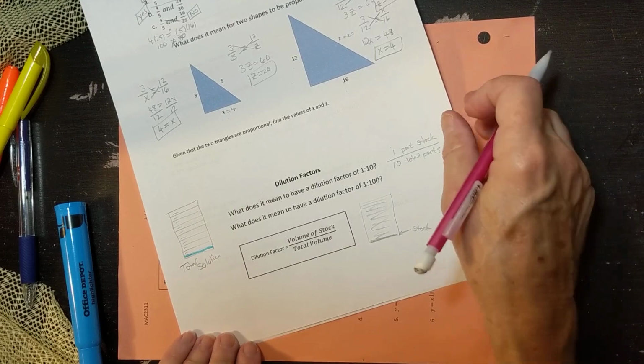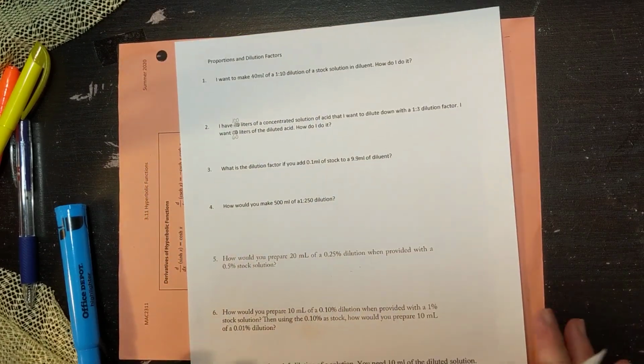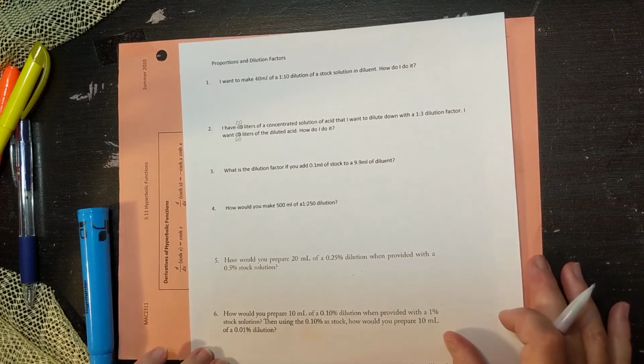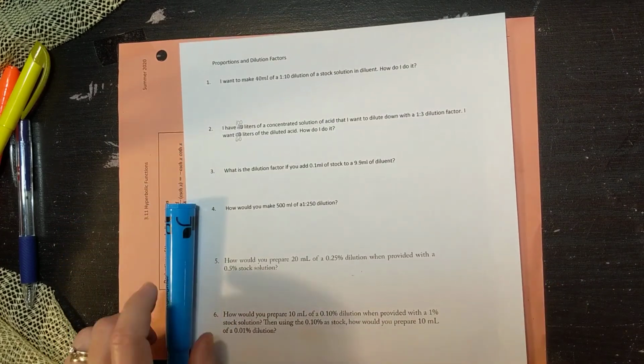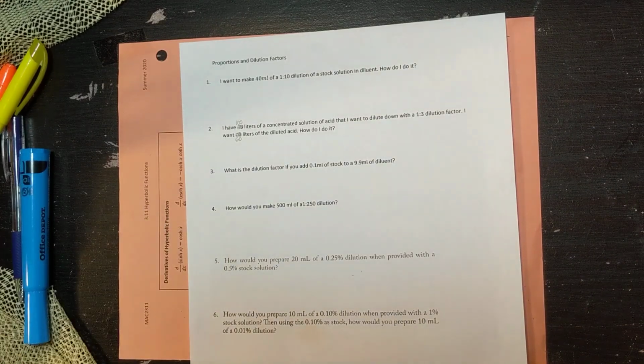So let's see what this looks like in word problems. Here are several examples of dilution factor problems. So the first one: if we want to make 40 milliliters of a 1 to 10 dilution of a stock solution in diluent. I'm not sure how to say that word. I don't say it very often, really. So how would you make this?